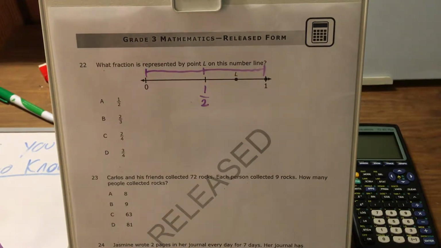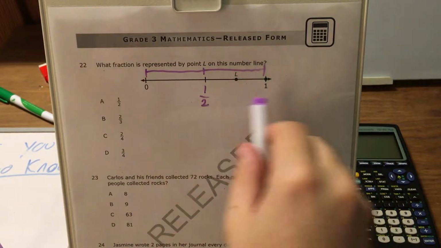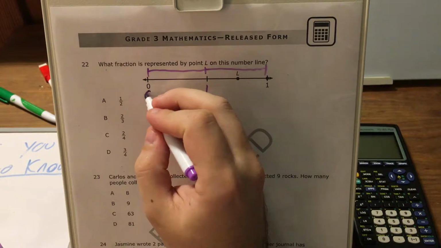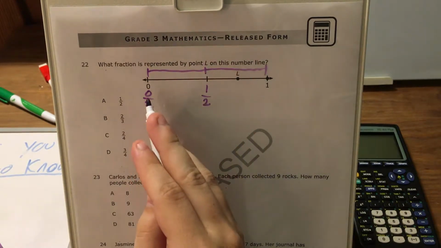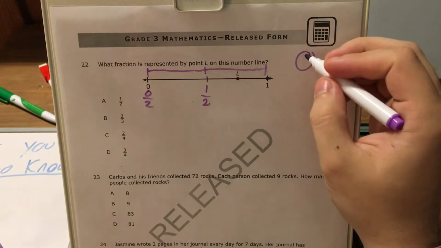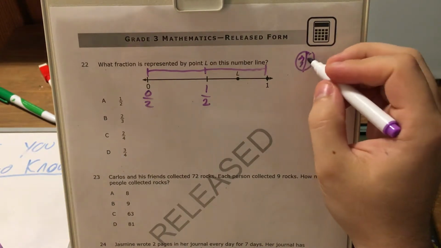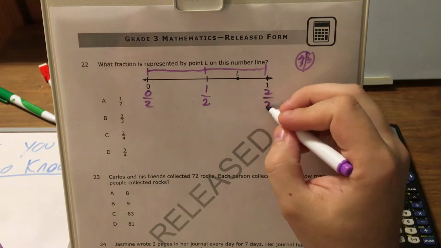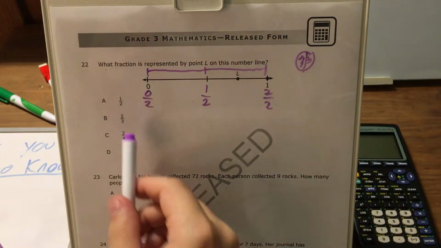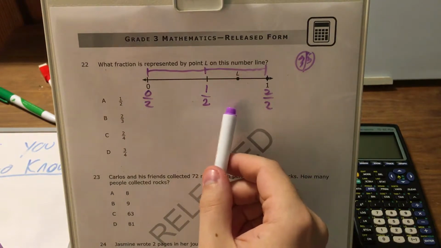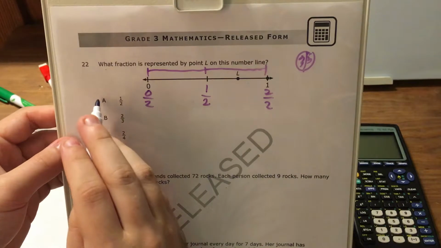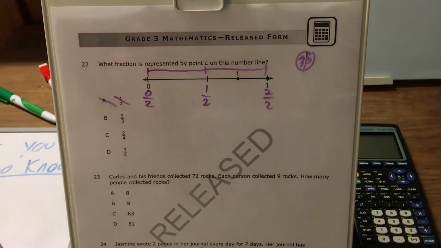And now I'm going to go ahead and make sure that all my stuff has the same fraction form. So 0, I'm going to write as 0/2, and then 1, if we think of an entire circle split up into two pieces, and I have both of those pieces, that's 2/2. And now we can look at point L and see that if this is 1/2, point L is definitely not on the 1/2. So that's done. Choice A is out.